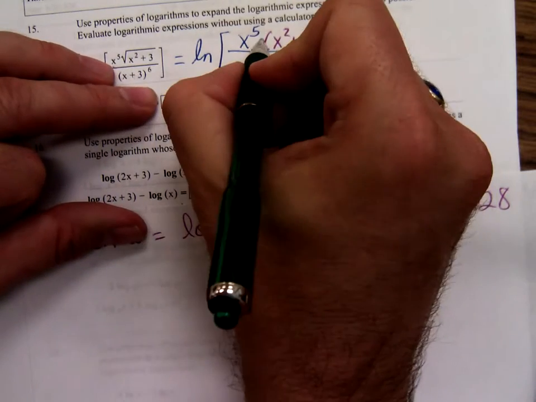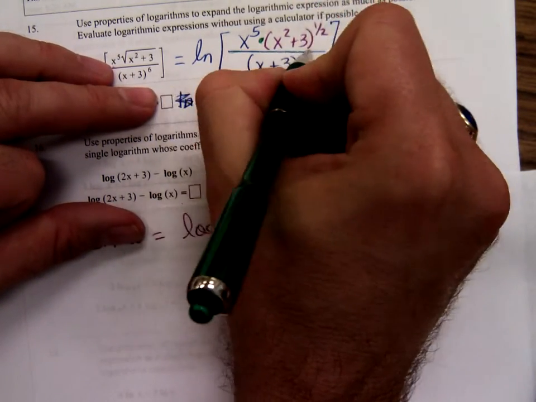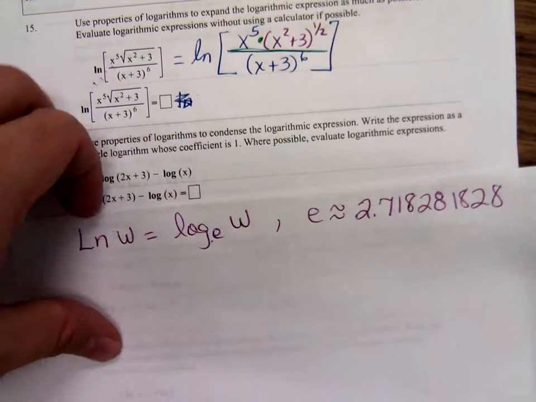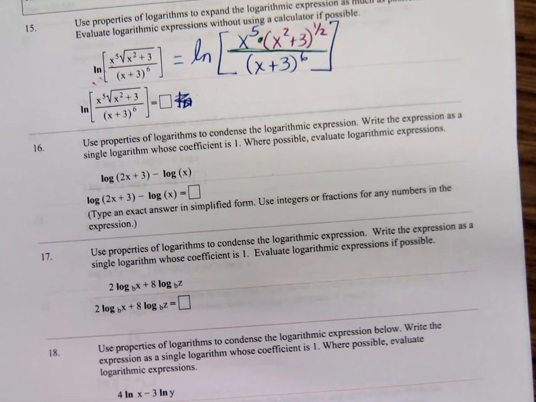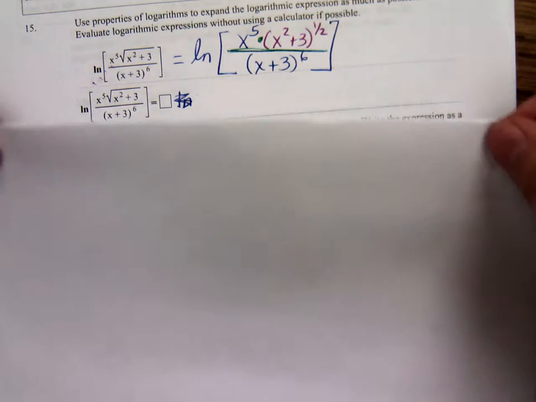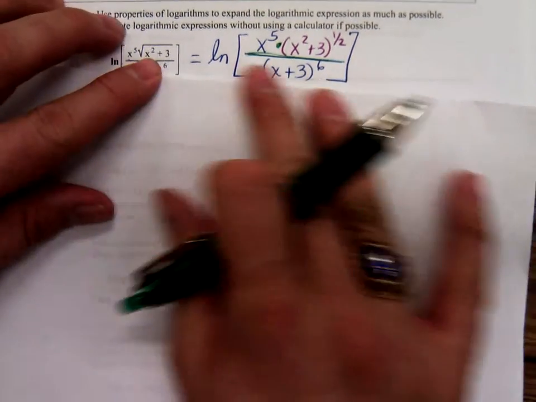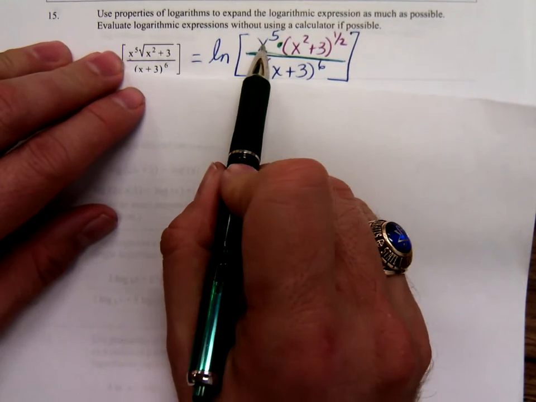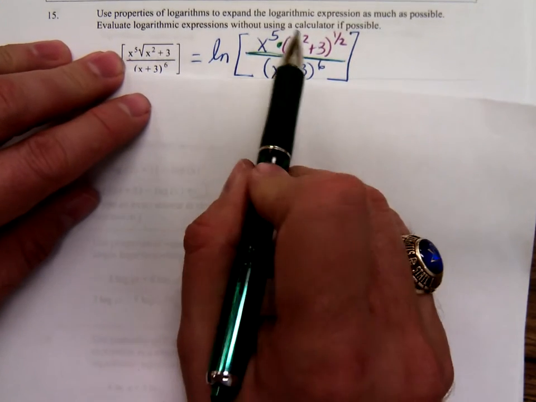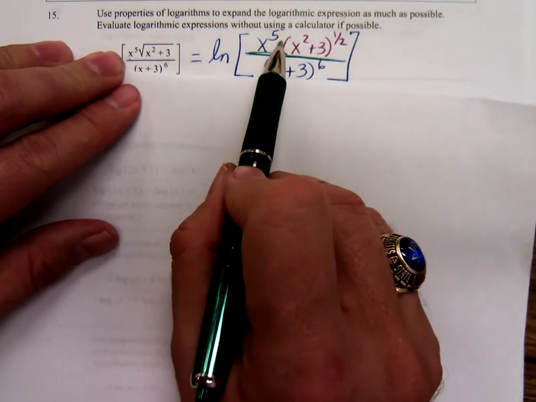Separate at multiplication and division. I don't write small enough to write it all right there. So there's going to be one minus sign. There's only going to be 3 logarithms, 1, 2, 3. You separate at multiplication and division.